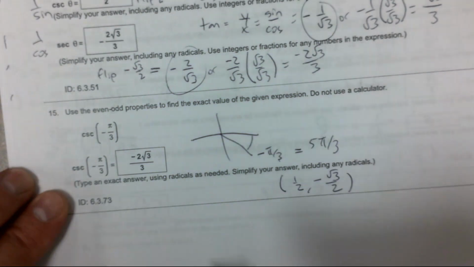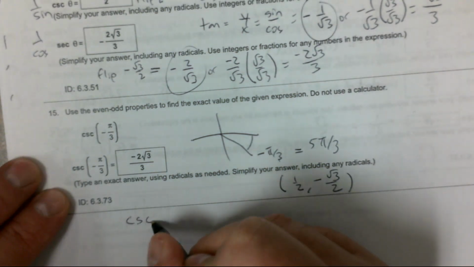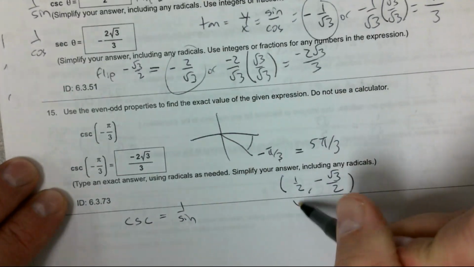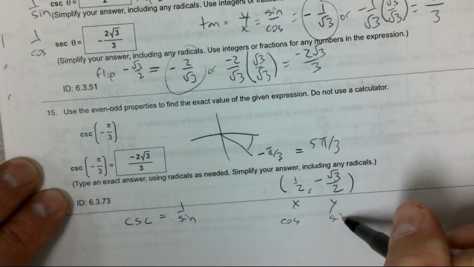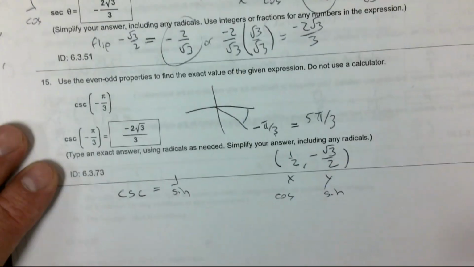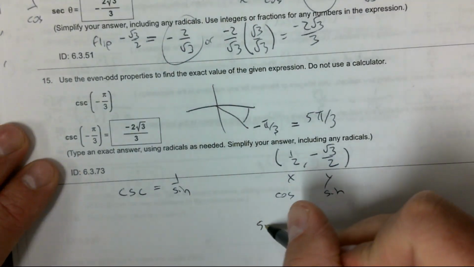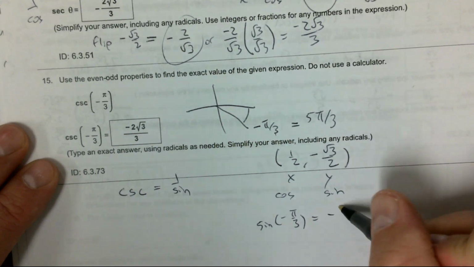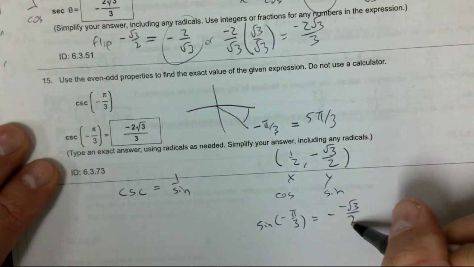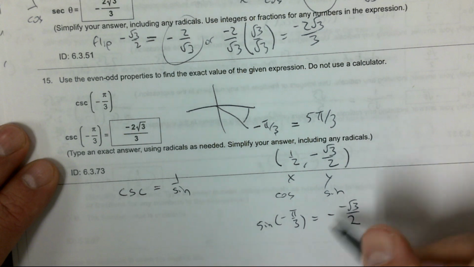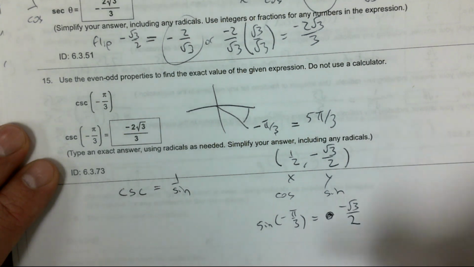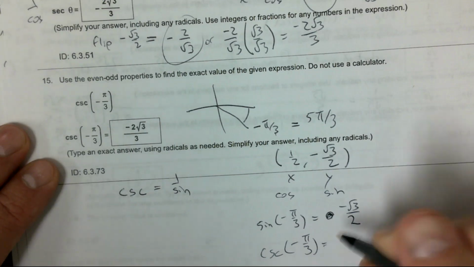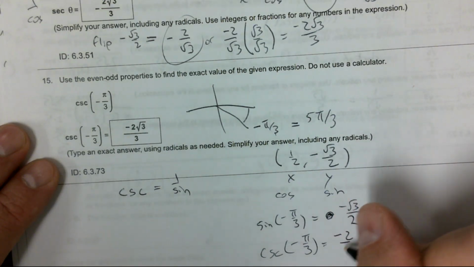So the next thing is cosecant is 1 over sine. And again, x, y, cosine, sine. So if sine of negative pi thirds equals negative square root of 3 over 2, whoops, I put negative twice, then cosecant of negative pi over 3 would be negative 2 over square root of 3.